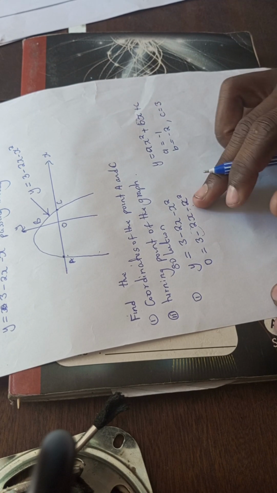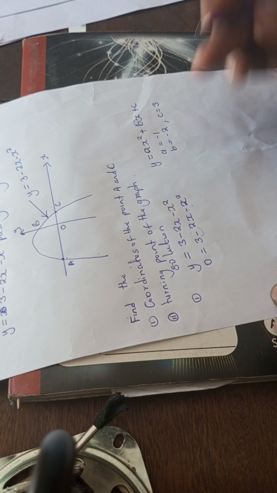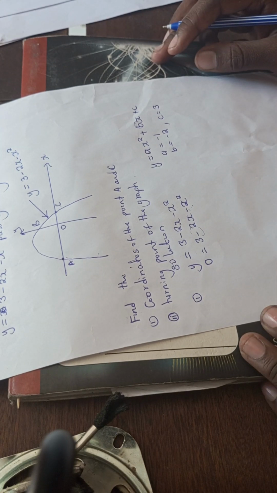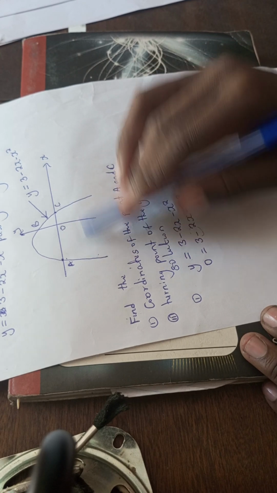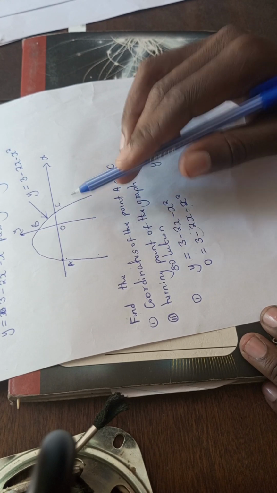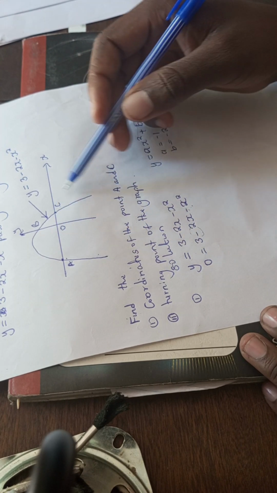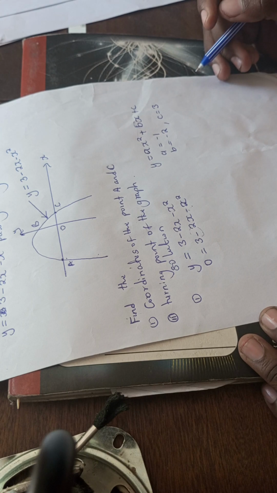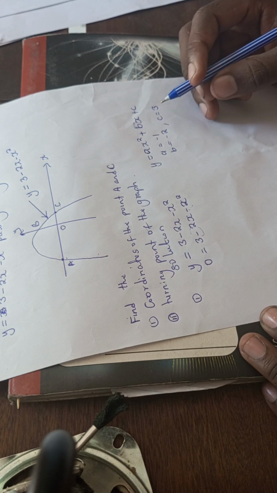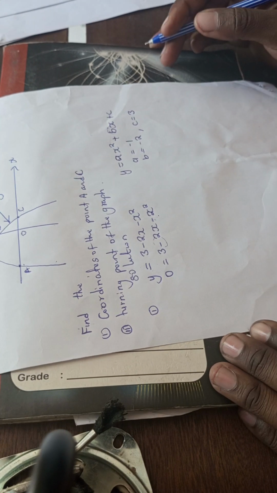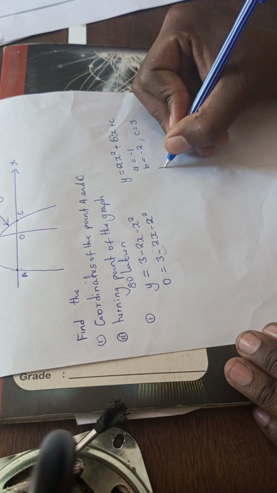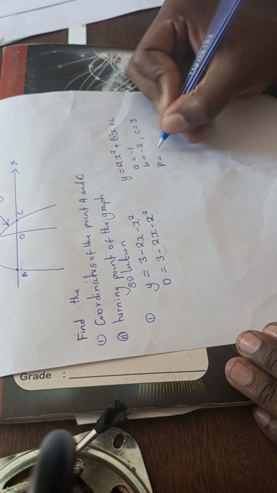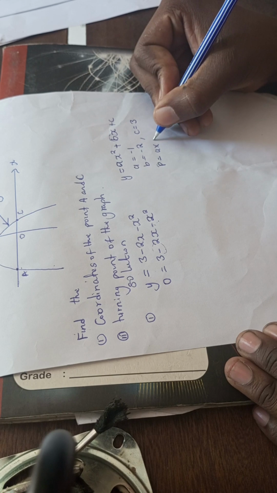We can simplify this by using the factorization method, so that we get the values of x at which the curve is cutting the x-axis. To do so, let's say P is the product, a times c.